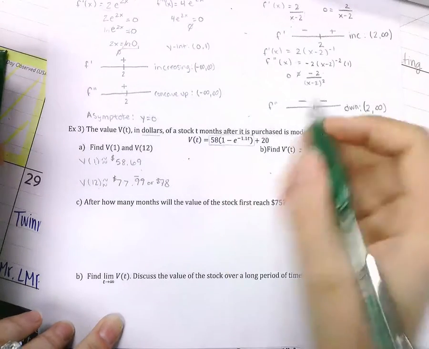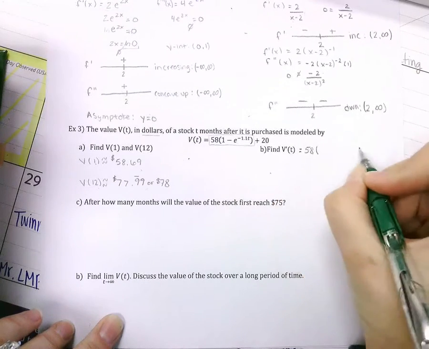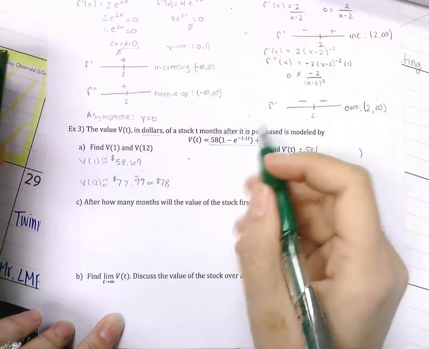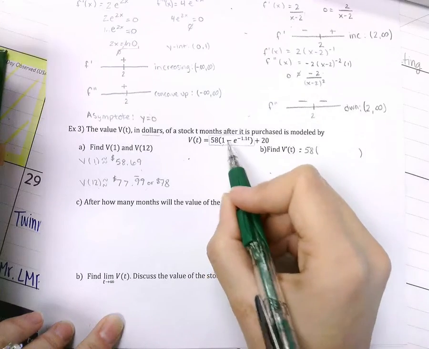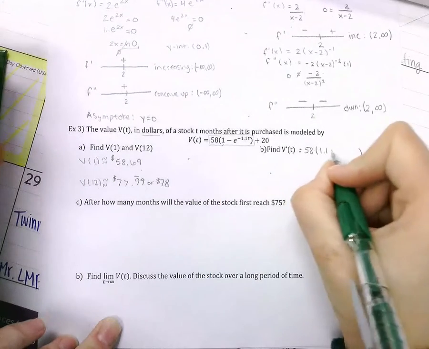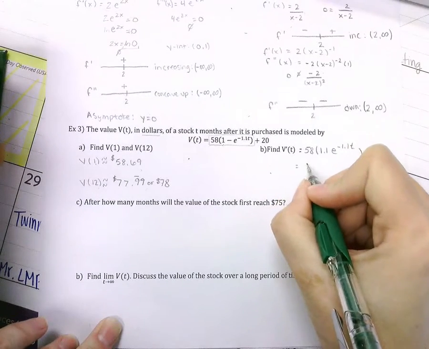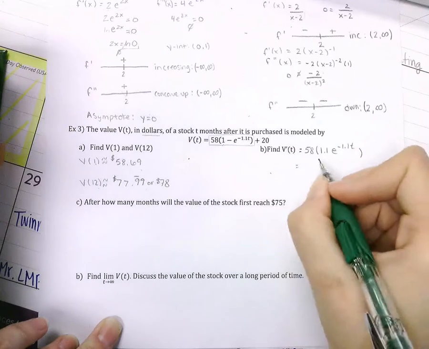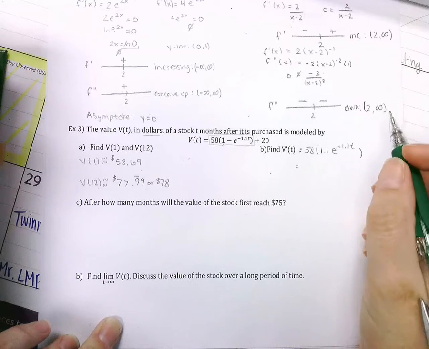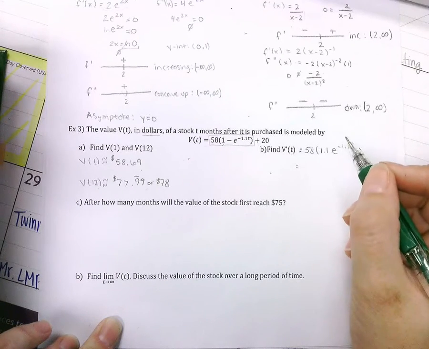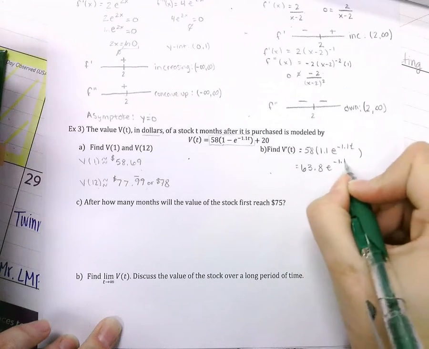So just take the constant and we're going to multiply it by the derivative of the inside, so we can do that. So negative, this is going to be nothing, and then this is going to be positive 1.1 times e to the negative 1.1t. So this would simplify to, I don't know what 5.8 times 1.1 is. I should, but I don't. So 6.9? It's 63.8. What? I'm dumb. Okay, so there you go.